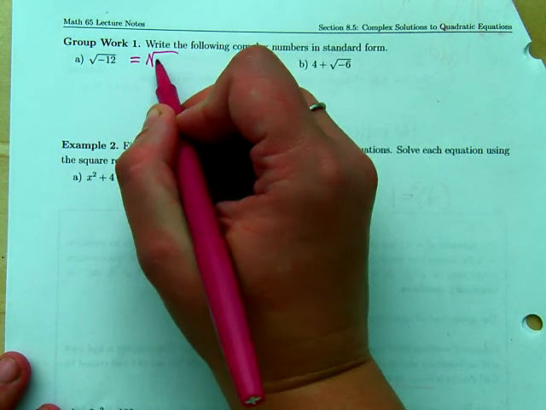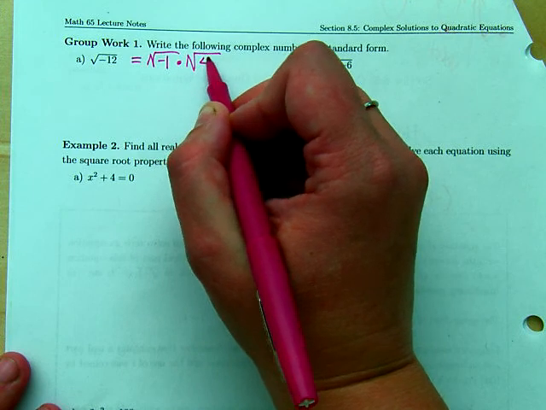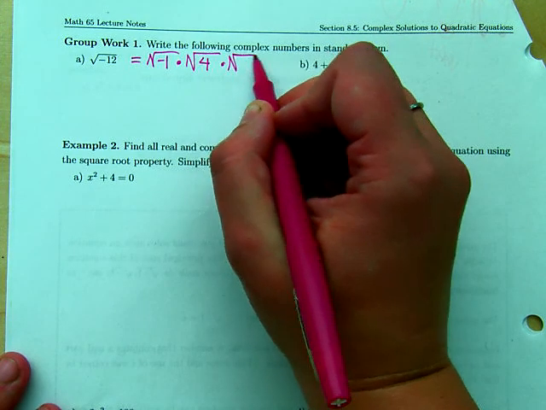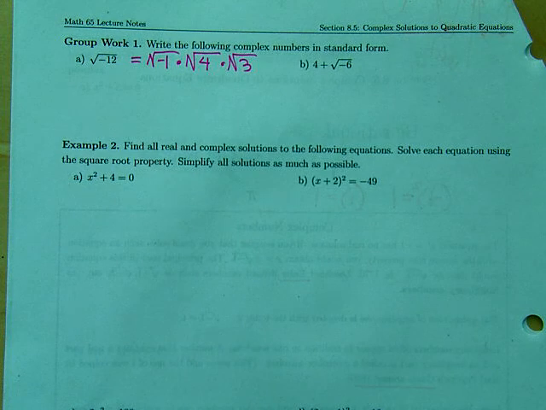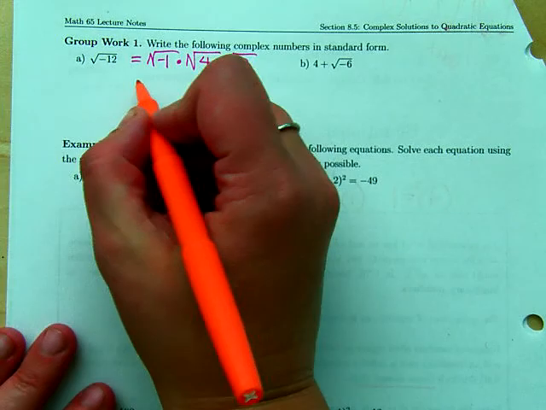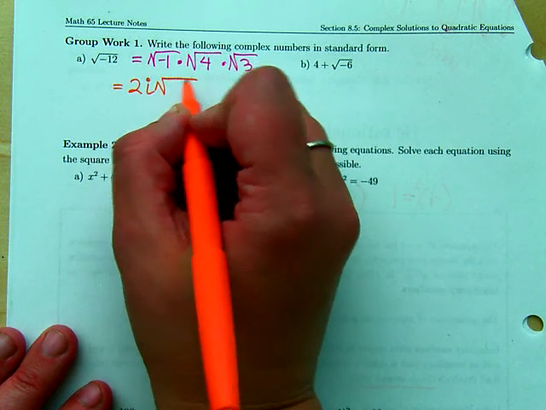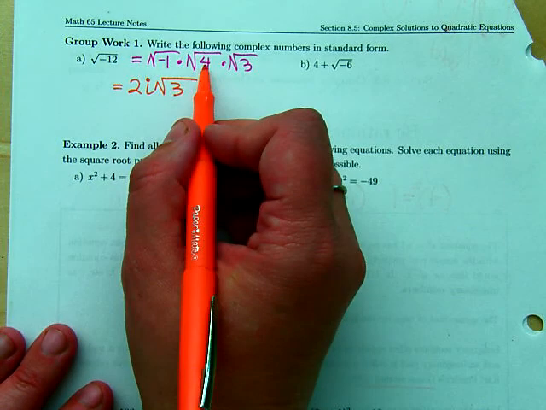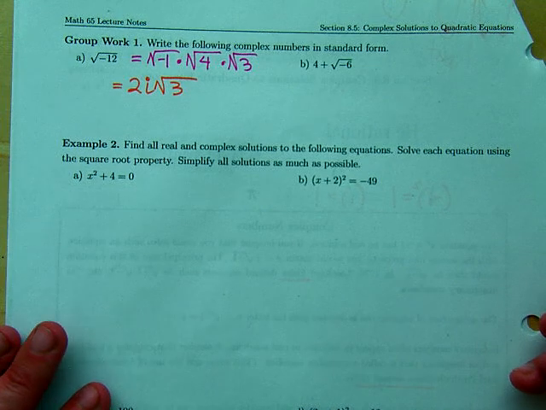So we have the square root of -1 times the square root of 4 times the square root of 3. Why did I break 12 into 4 times 3? Yes, 4 is a perfect square. So then who could tell me what you would get if you simplified this whole thing? 2i times radical 3. Yes. Here's the 2, here's the i, and then radical 3 stays.